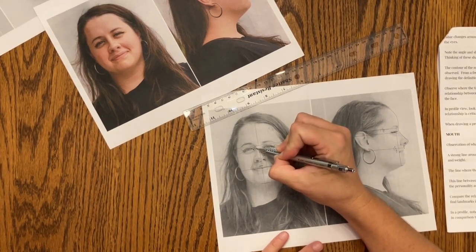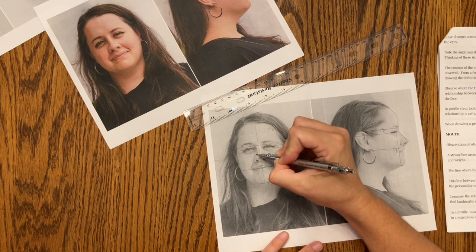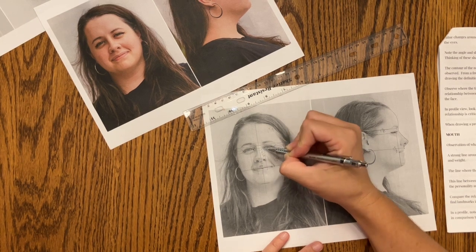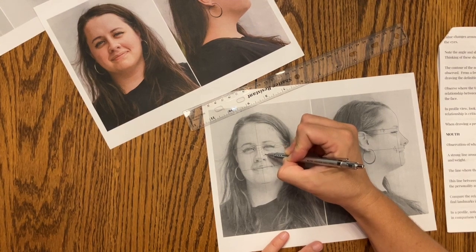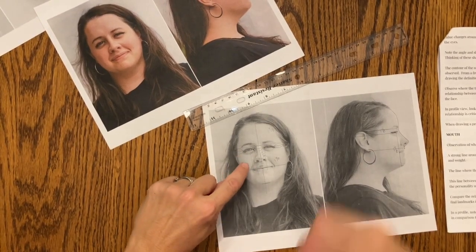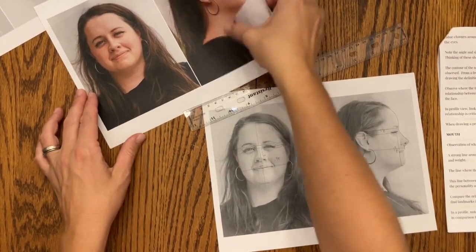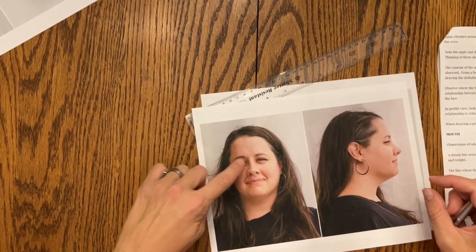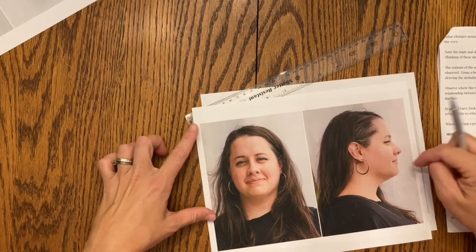Here, I'm going to have to show her nose based on this shadow here and a slight little bit of shadow here, the edge of her nostrils. So I'm going to think about the light and shadow in a little while, but if we look, there's much more subtle ways of telling the shape of the nose from the front than from the side.